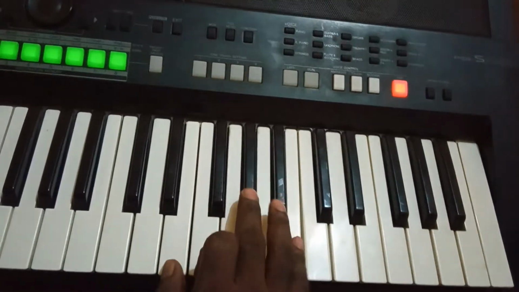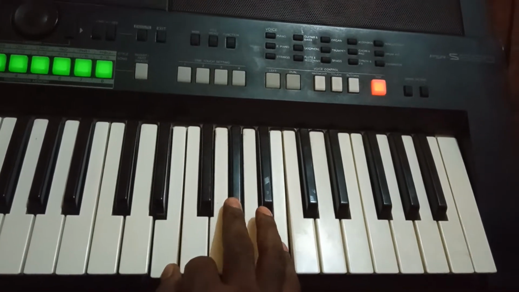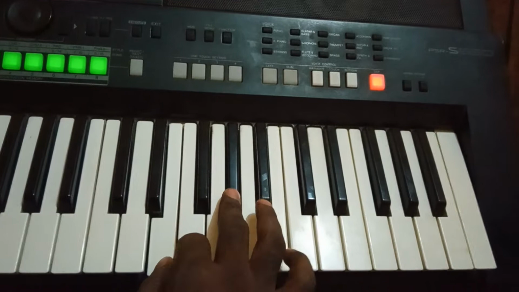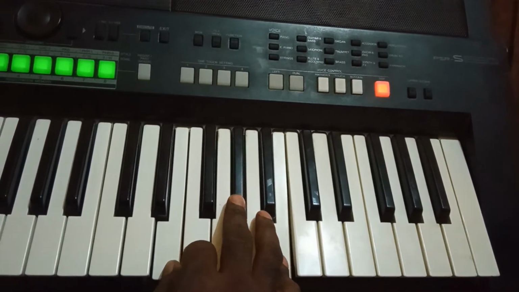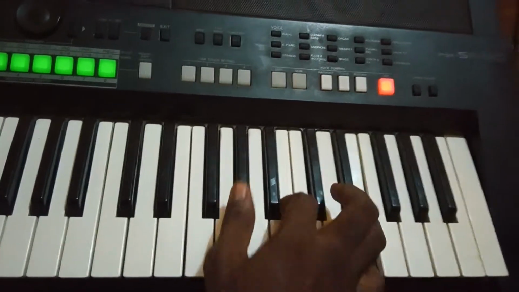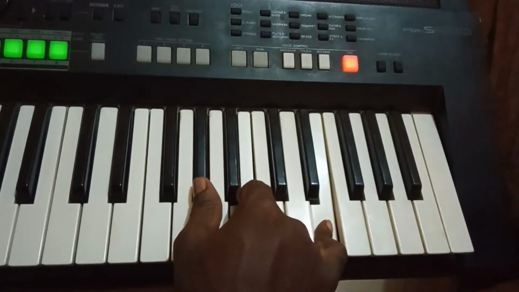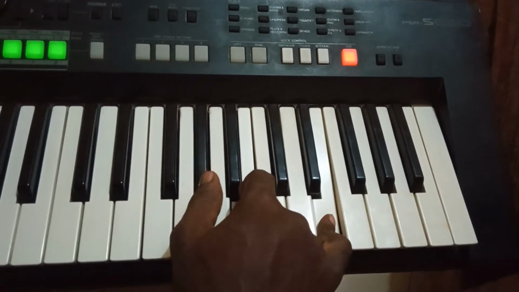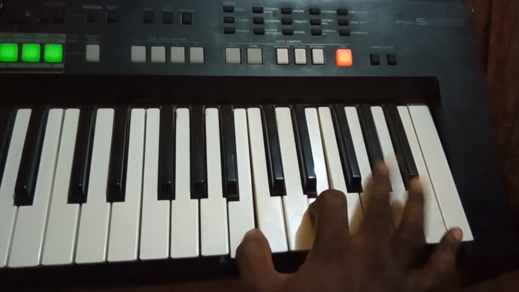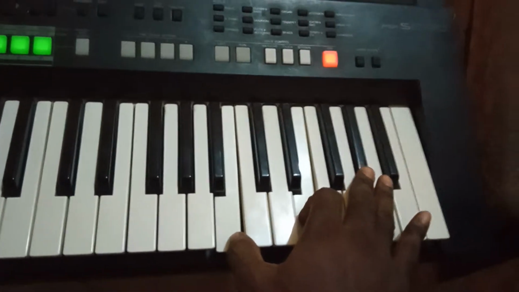Then we'll go to the key of E. The same principle applies. This is our root, and this is our third and our fifth. To get the first inversion, you drop this, replay it at the octave level. So that's the first inversion. To get the second inversion, drop this and play it at the octave level. So you have that.